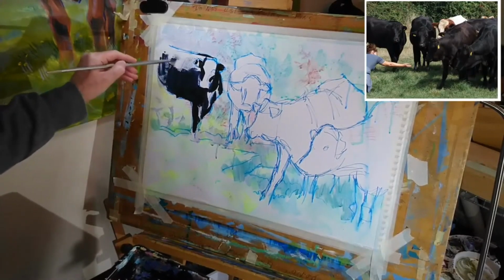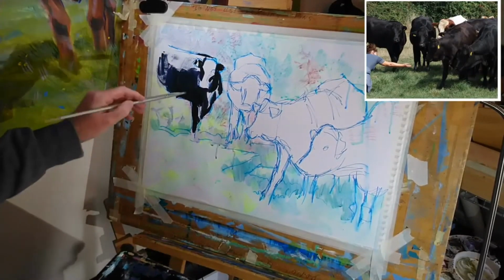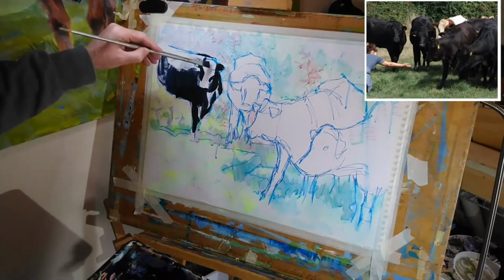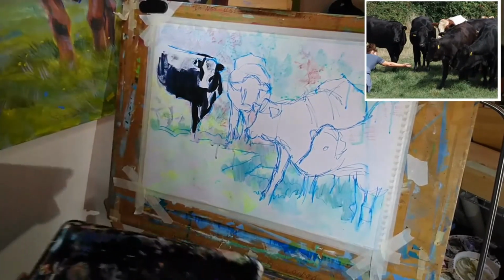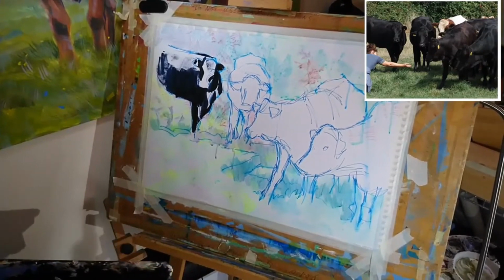There's a little kind of triangular shadow in there as well. So that will do for the moment. Let's put a bit of dry brush there. So for that first animal, that's okay.